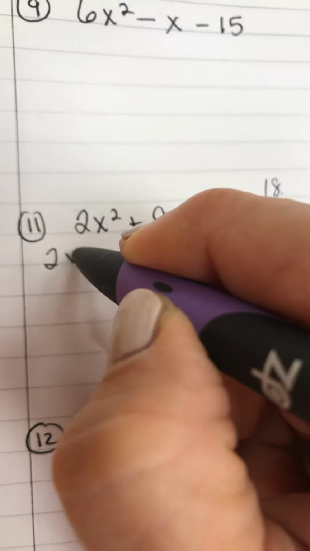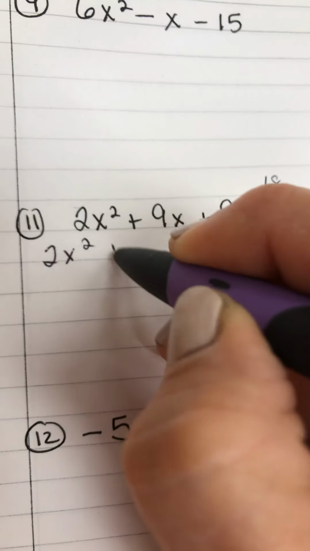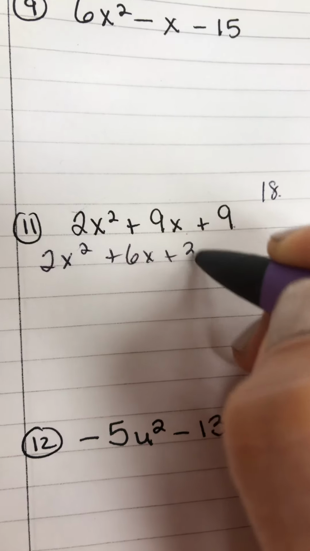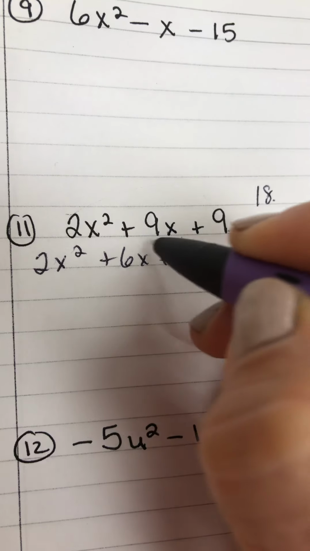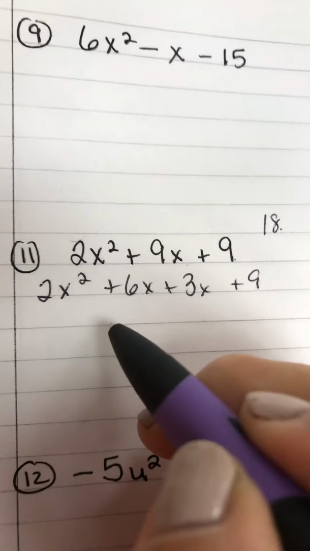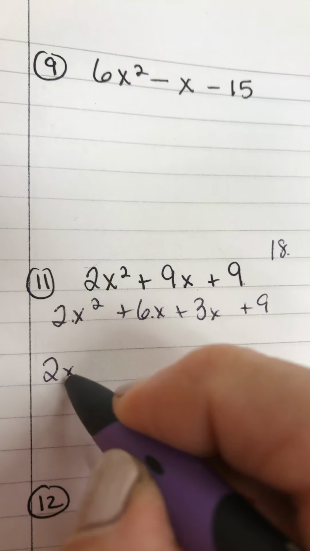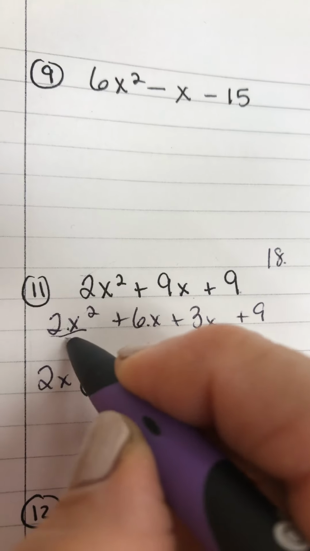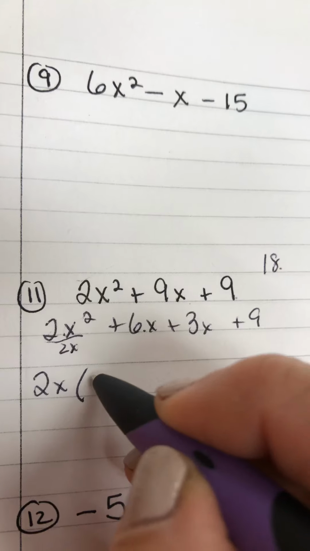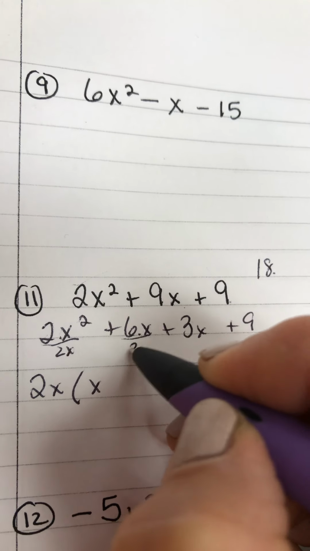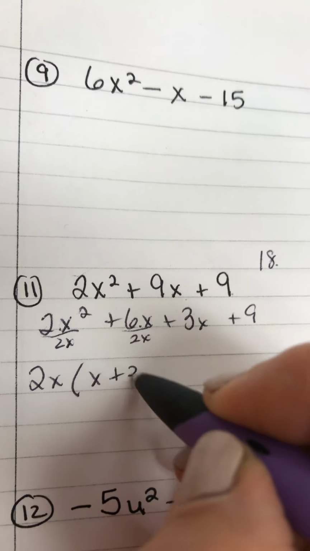That would be 6 and 3. So I'm going to split this middle term into a 6x and a 3x and bring down the 9. So I just split the middle. And now I do the GCF. What's common to these two? A 2x. If I were to divide that by 2x, I would get x. If I were to divide that by 2x, I would get 3.